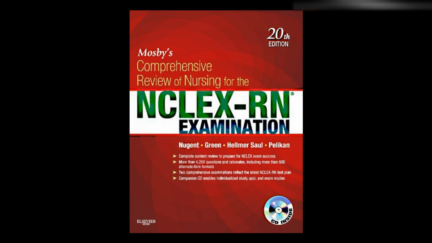5. 1. The HCP should be notified when the glucose level is verified by the laboratory. 2. The sliding scale indicates that a blood glucose level of 351 to 400 mg/dl requires 10 units of regular insulin.